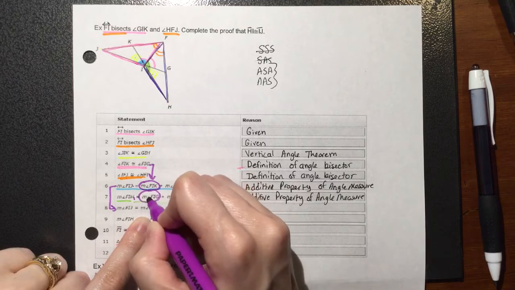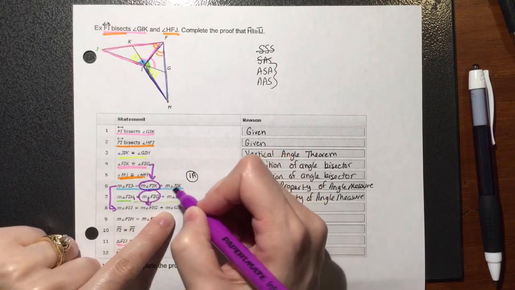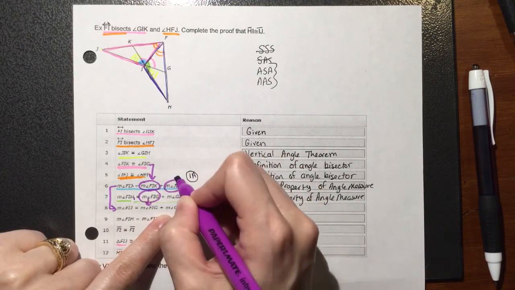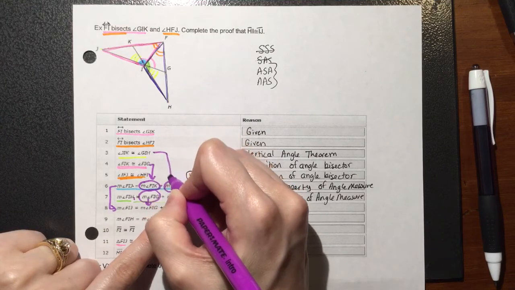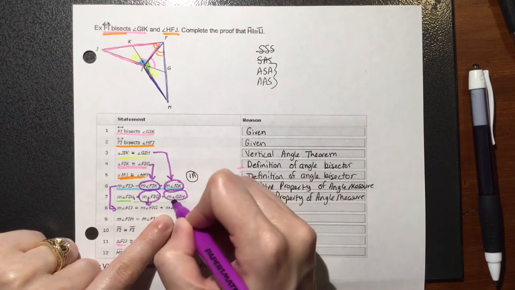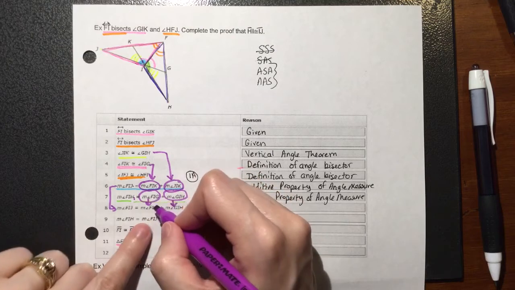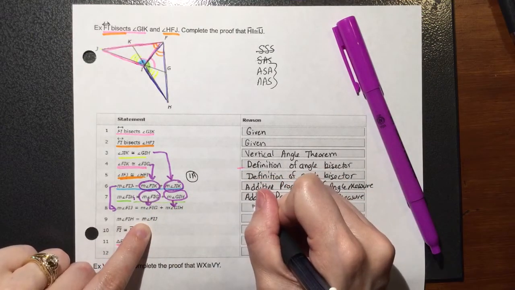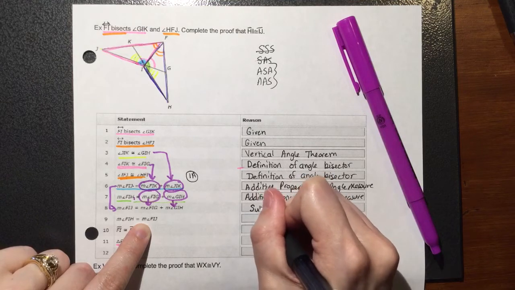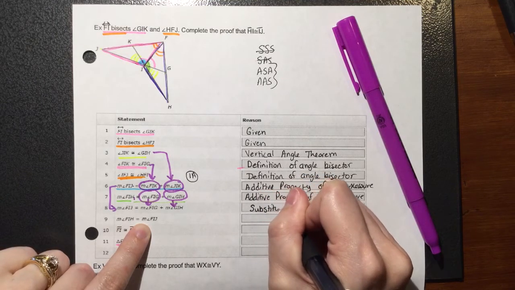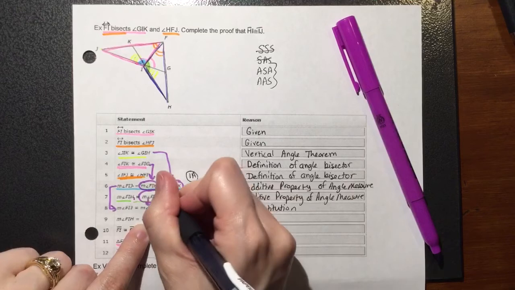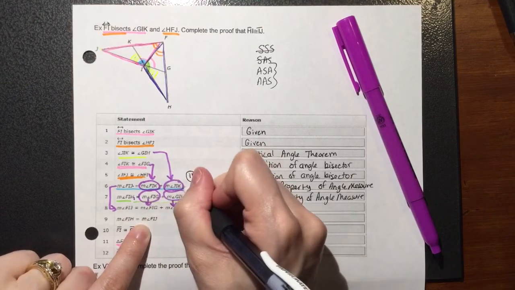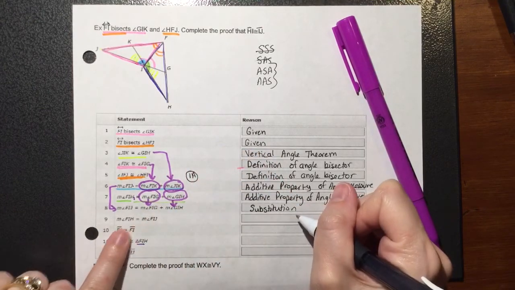And instead of a Jik, they're going to replace it with a GIH. So they did two substitutions in that one. But no matter how many they do, it's still considered substitution. So this is instead of this, they wrote that, and instead of this, they wrote that for substitution.